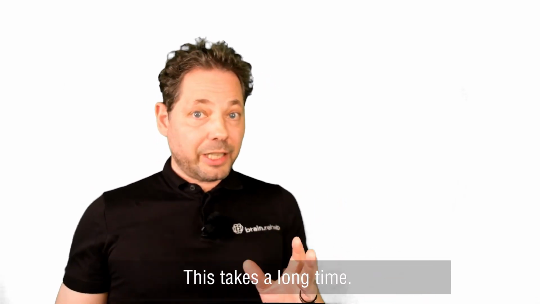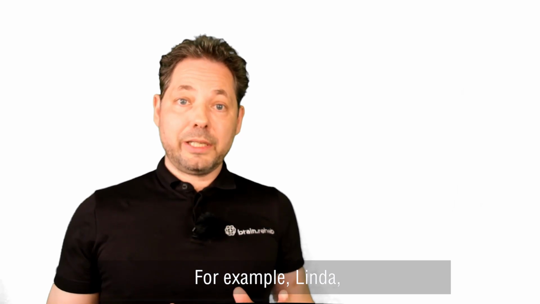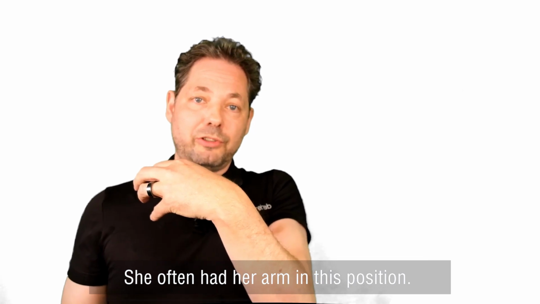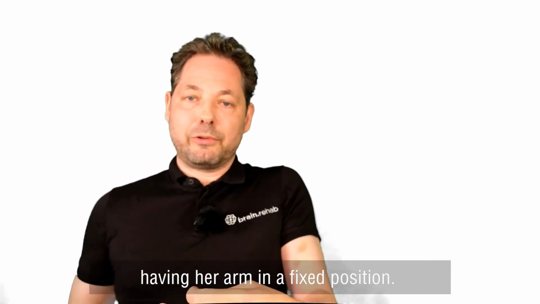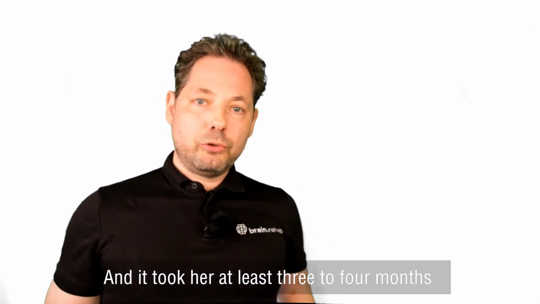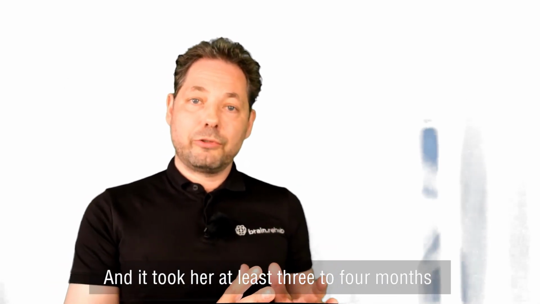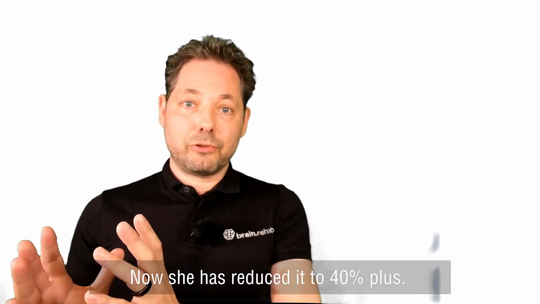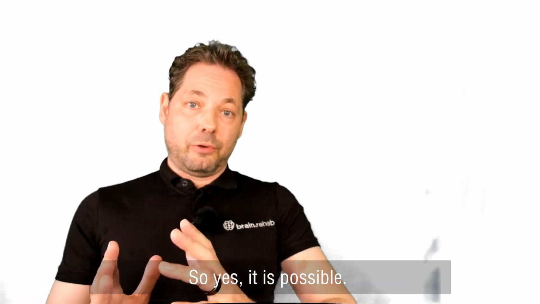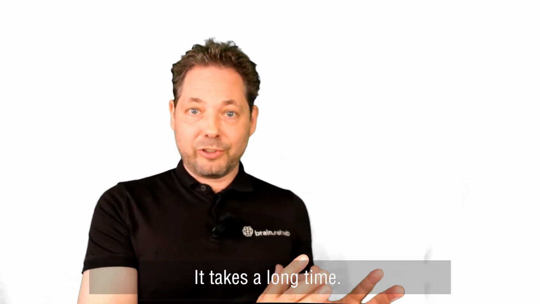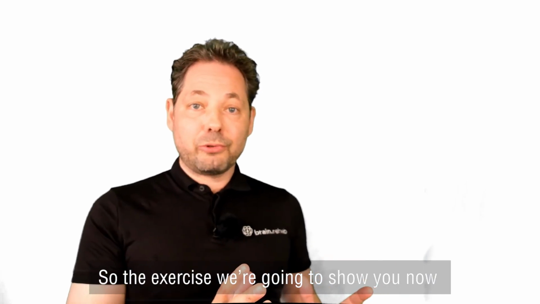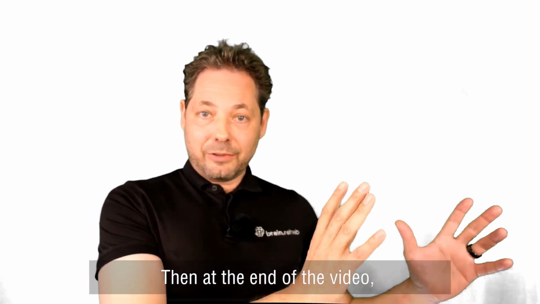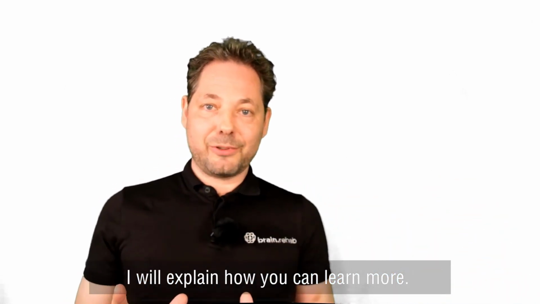Make no mistake, this takes a long time. For example, Linda, when I first saw her, had spasticity. She often had her arm in this position. She could walk just by having her arm in a fixed position. And it took her at least 3 to 4 months to get her first reduction in spasticity. Now she has reduced it to 40% plus. So yes, it is possible. It takes a long time. So the exercise we're going to show you now will make it possible to make a start with this. Then at the end of the video I will explain how you can learn more.